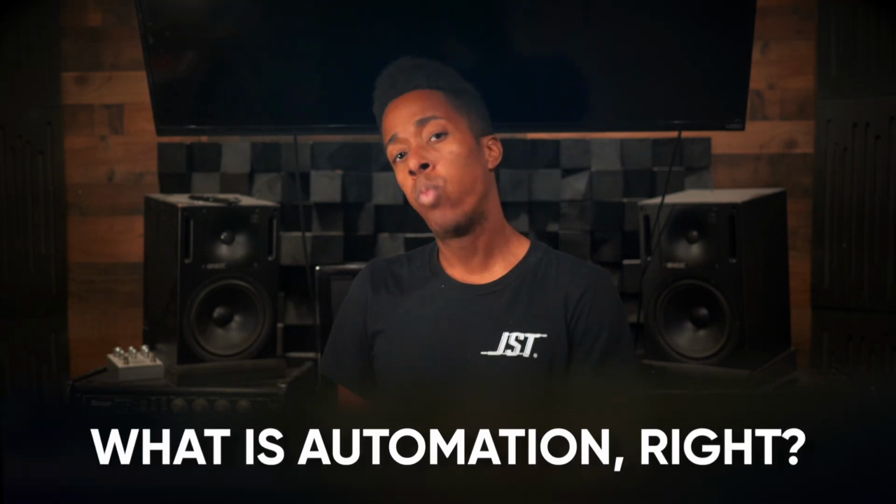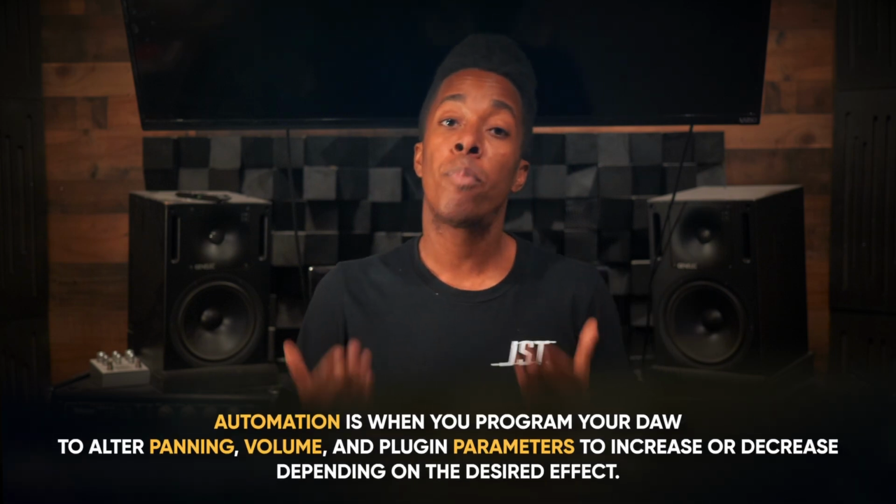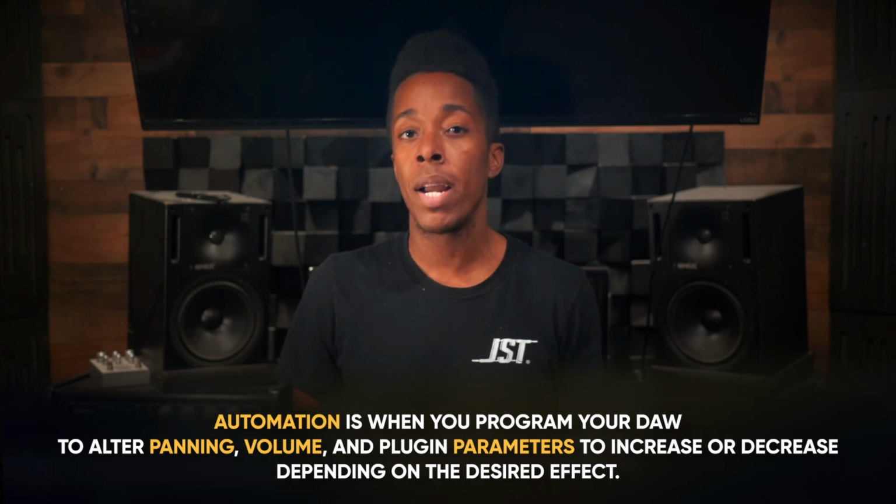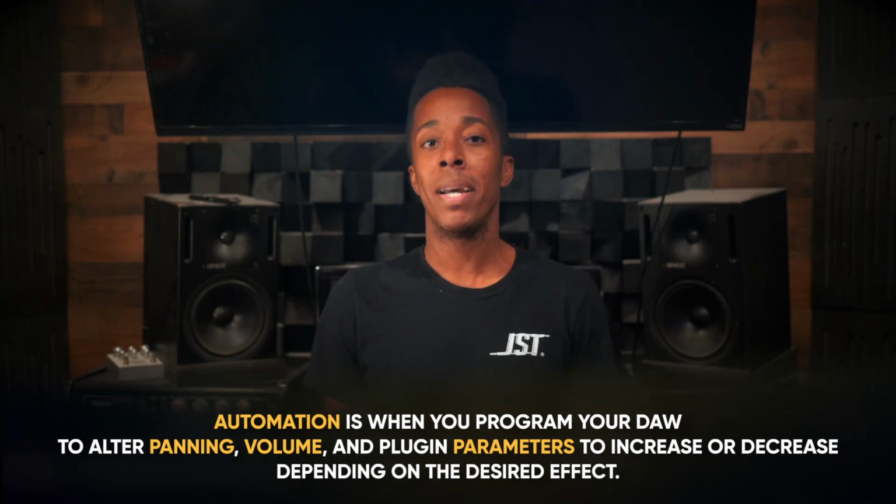So first off, what is automation? Automation, at least in the musical sense, is when you program your DAW to alter panning, volume, and plugin parameters to increase or decrease depending on the desired effect. For example, if I wanted to make my vocal louder when the chorus of a song hit, I would simply automate the vocal to get louder by selecting a point on the grid to make it happen. I know some might think this is really simple, but we have to start here before we move too far along. So let's see an example of that happening.